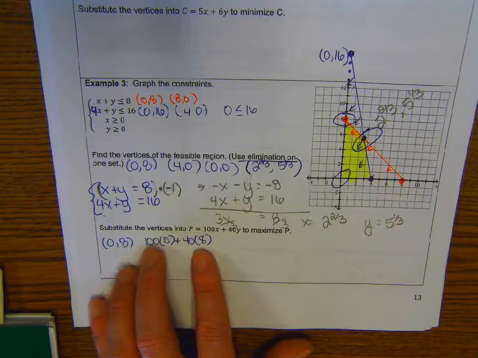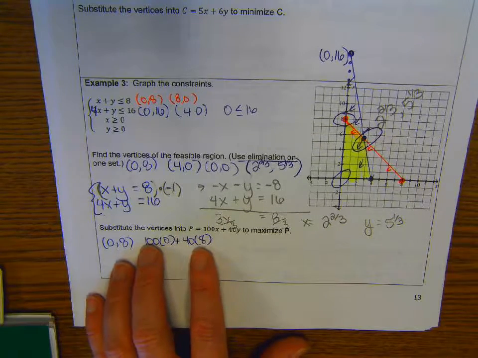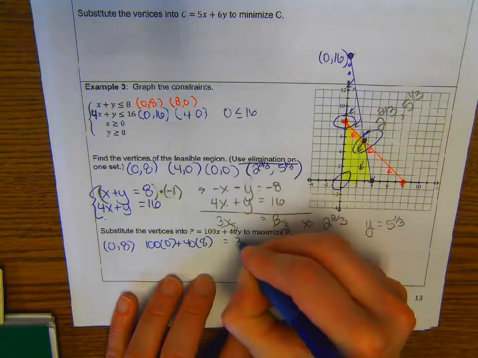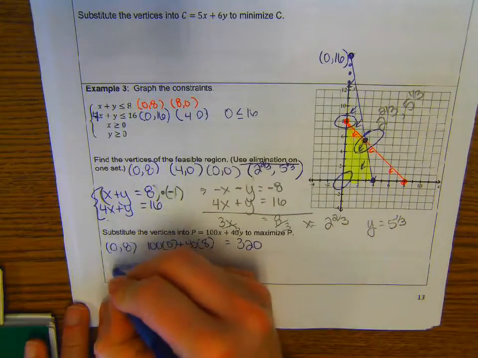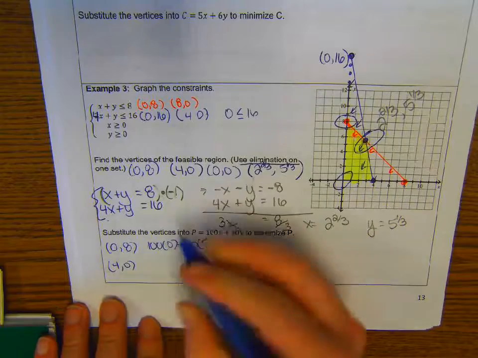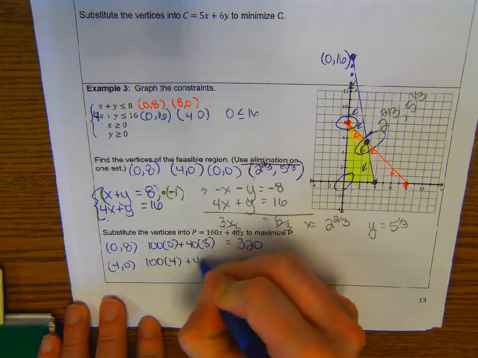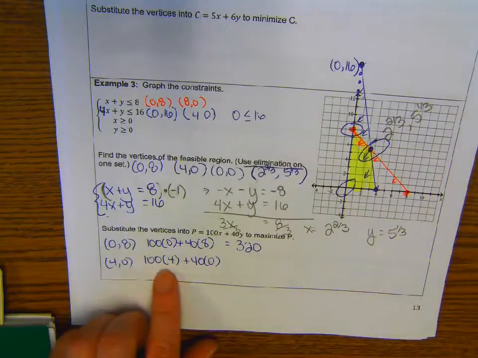Okay, well, what's 8 times 4? 32. So what's 8 times 40? 320. All right, let's do 4, 0. It's 100 times 4 plus 40 times 0. Okay, we could do that.